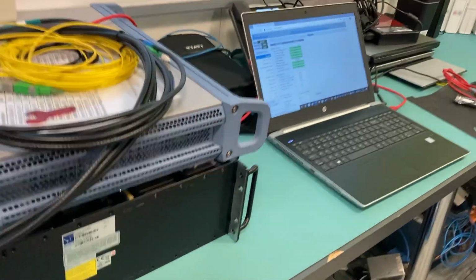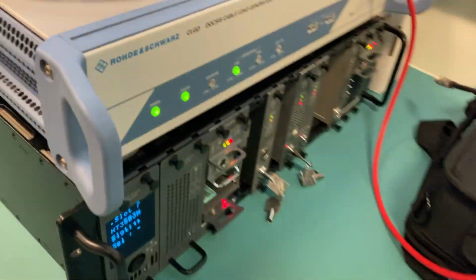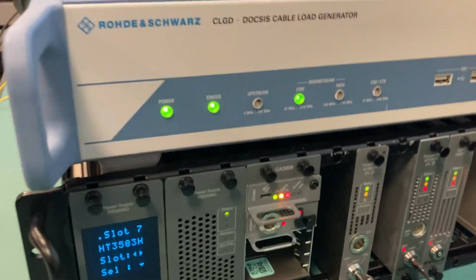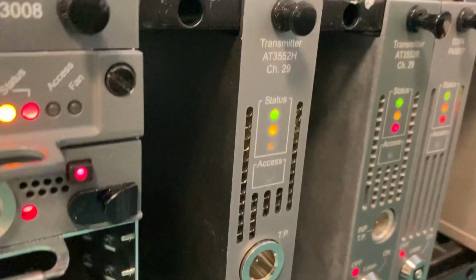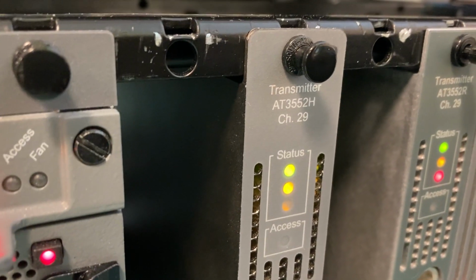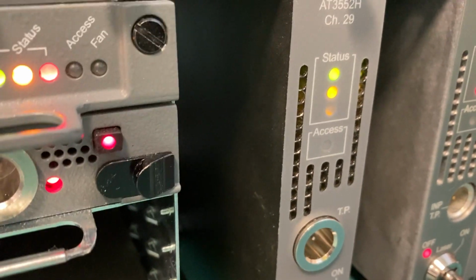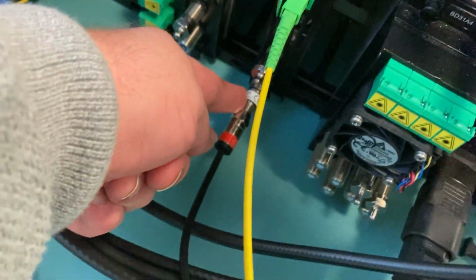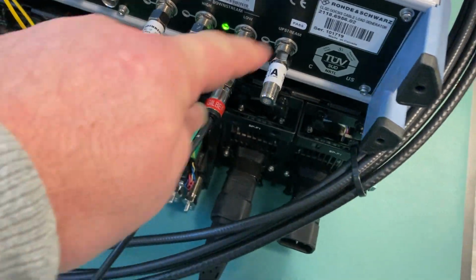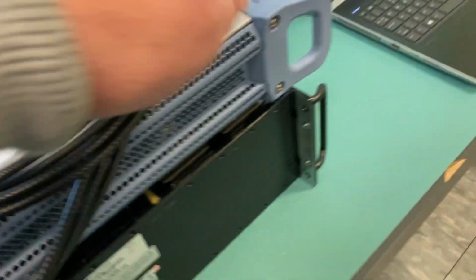What we've got is over on this side of the bench we have a laser. In fact, let's have a look at it. It is an AT3552H 29 laser. That laser has a signal source connected directly to the back of it. There is some attenuation there, just to get the levels correct, let the camera focus. Short lead coming up to my source, which is the Rohde & Schwarz CLGD, which is this box here.